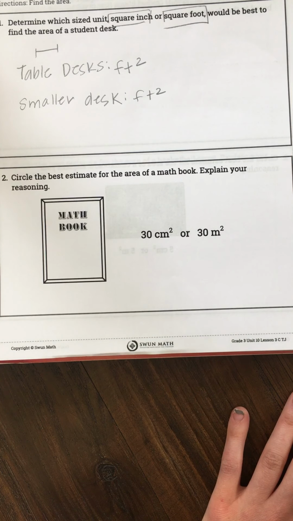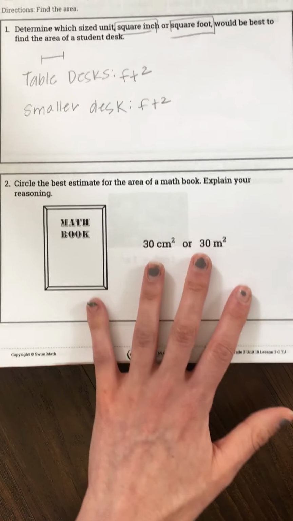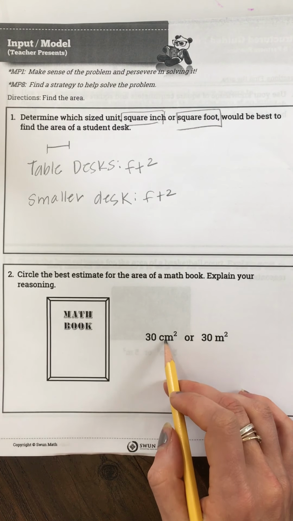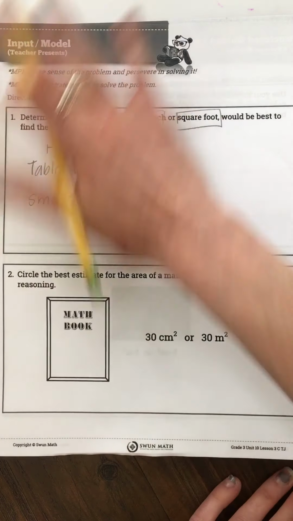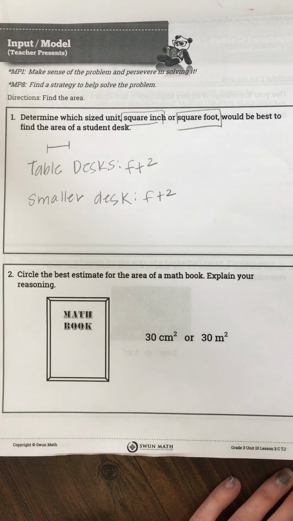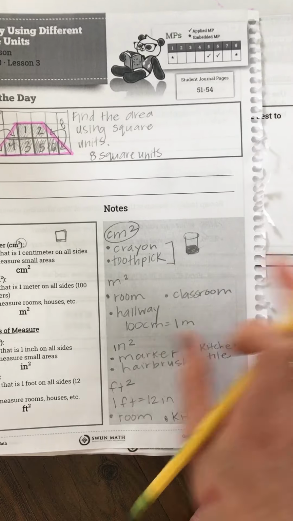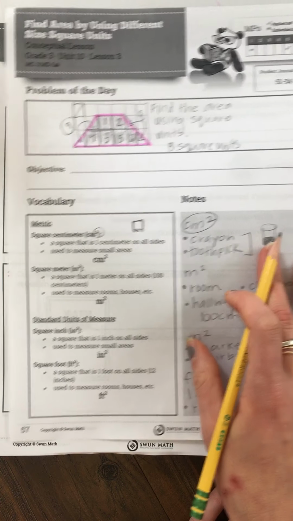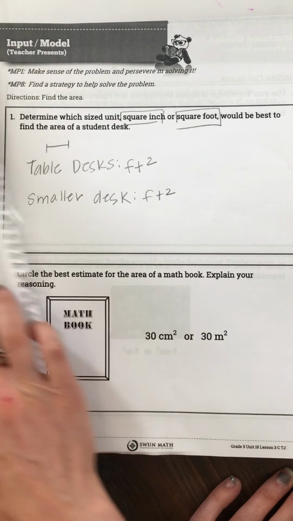Circle the best estimate for the area of a math book. Explain your reasoning. Okay, so this is my math book right here. You can pretty much see the entire thing. I know that if I look at centimeters and I wanted to see how much area my entire book was covering right now on the ground, centimeters squared, I know, are really tiny, right? They're about this size, they're used to measure really small areas.